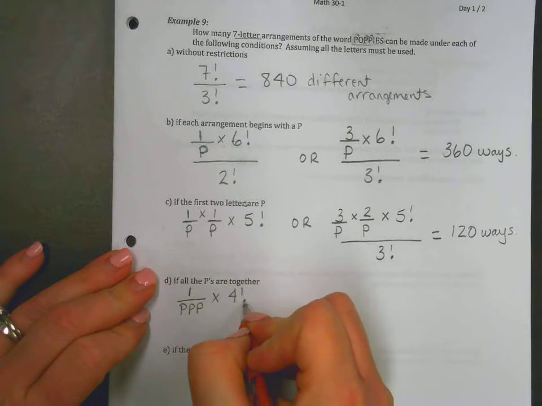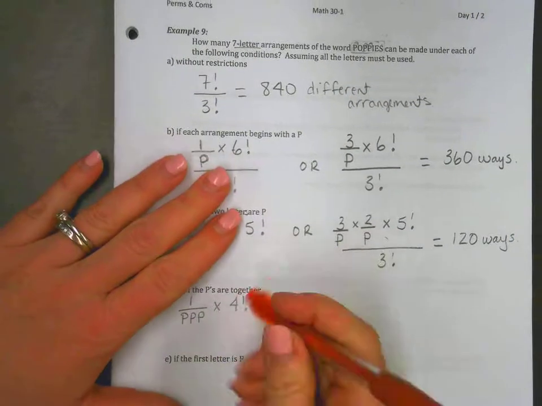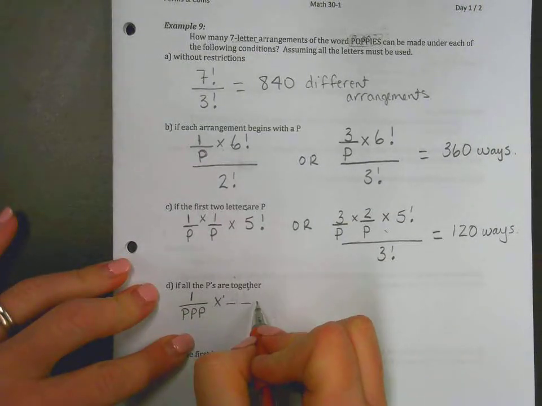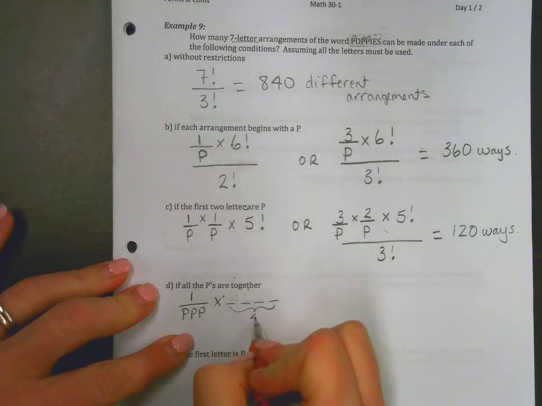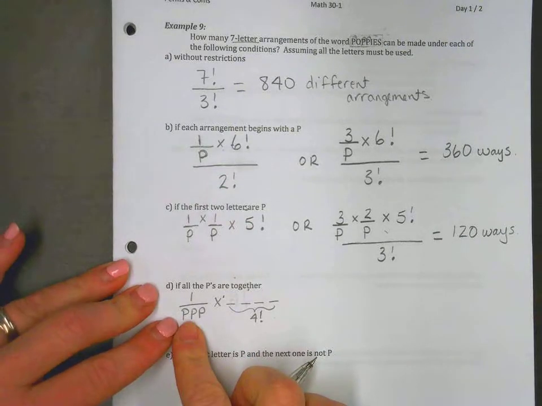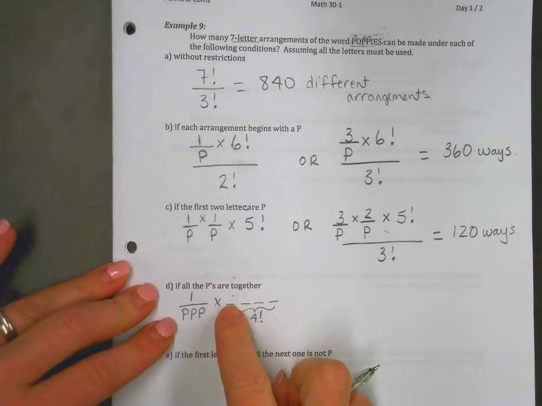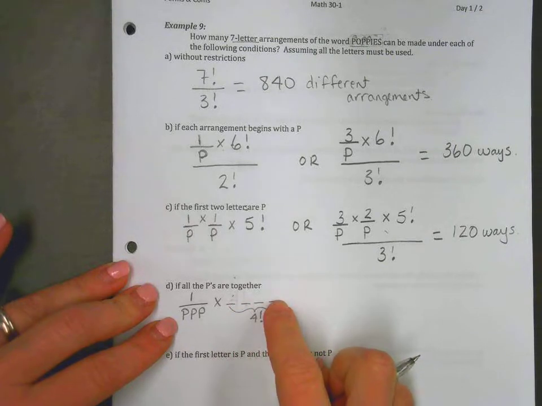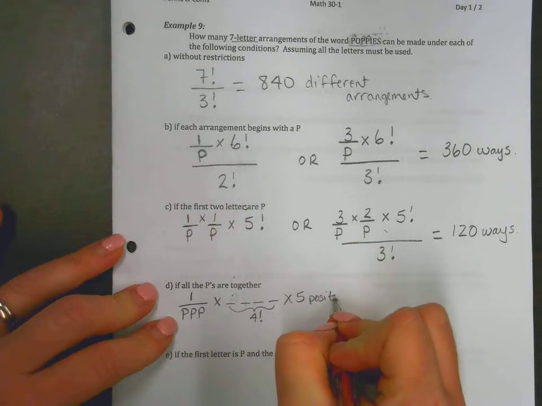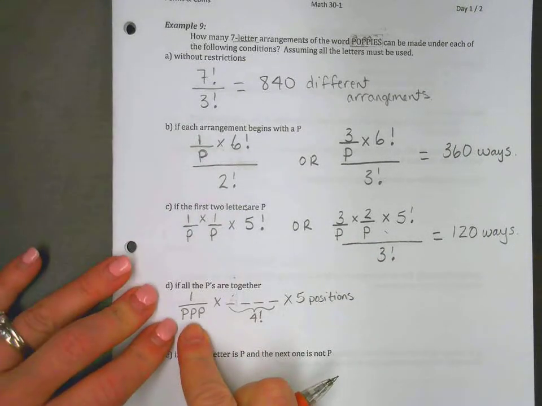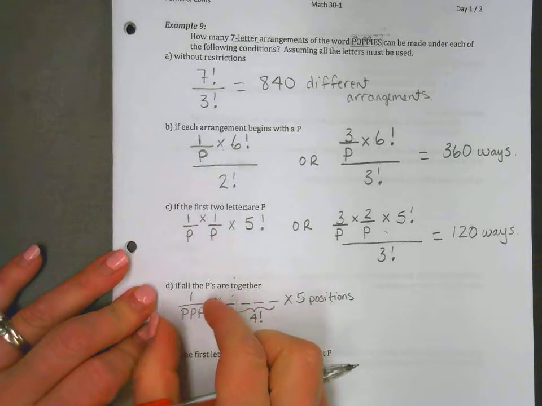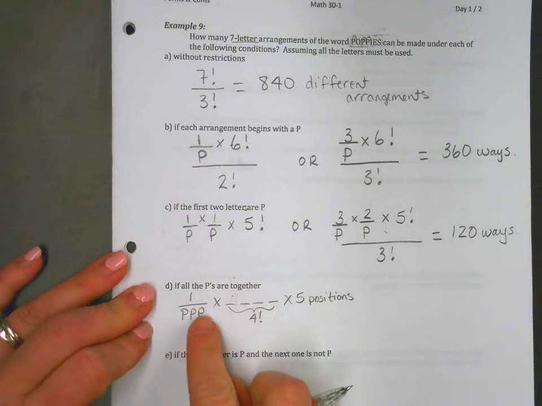But technically, let me show my position. So the P's are going to take a position. There are 4 positions left, which would be 4 factorial. But does it say the P's have to go at the start of the arrangement? No, they could go in the start, the next position, the 3rd position, the 4th position, or the 5th position. So I'm going to multiply this now by 5 positions. Do I have to divide this by identical objects? And the answer would be no, because I've fixed these together as just one group. I don't have to consider how these P's are arranged because there's no other possibility. These are fixed.